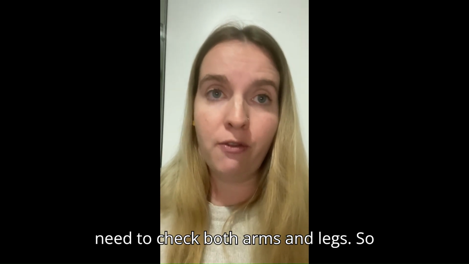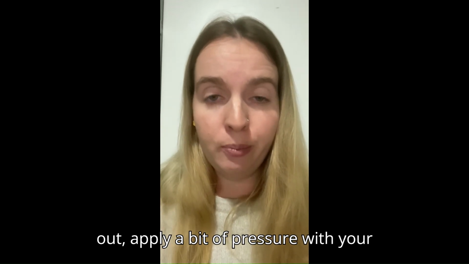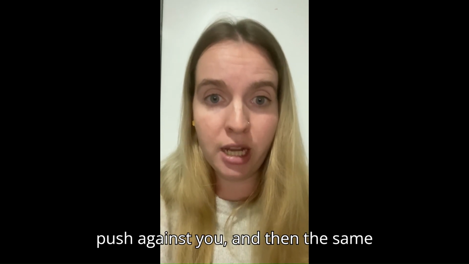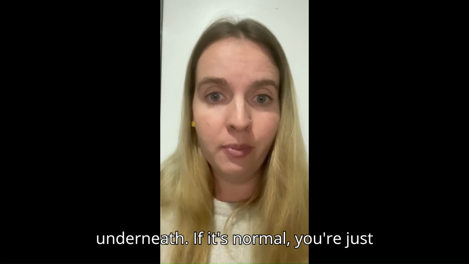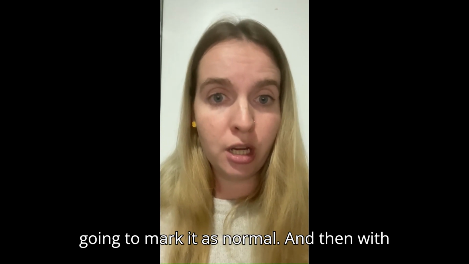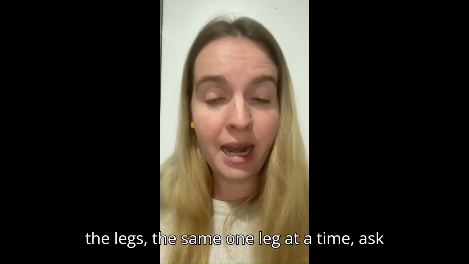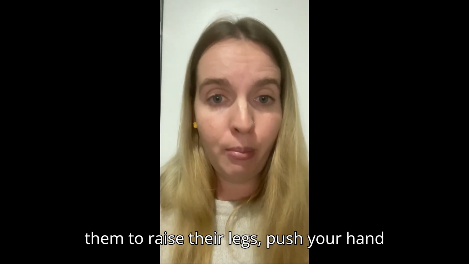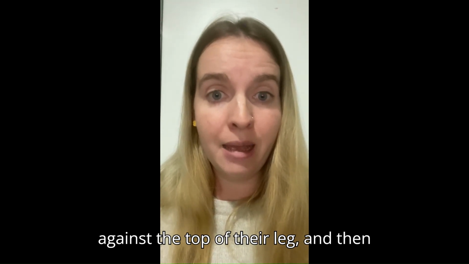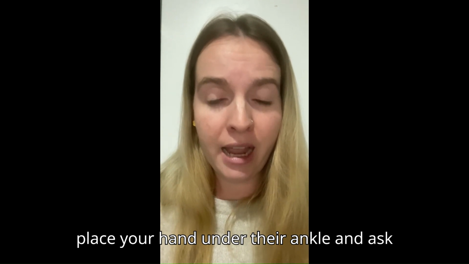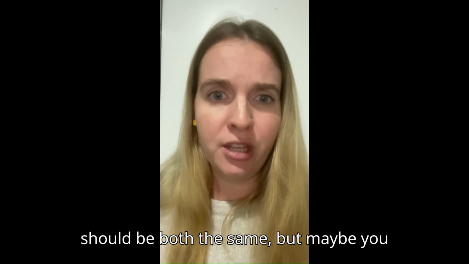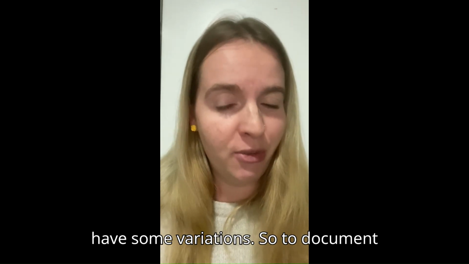So you need to check both arms and legs. Ask the patient to stretch their arms out. Apply a bit of pressure with your hands on top of their hands. Ask them to push against you, and then the same underneath. If it's normal, you're just going to mark it as normal. And then with the legs, the same, one leg at a time. Ask them to raise their legs, push your hand against the top of their leg, and then place your hand under their ankle and ask them to push down on you. They should be both the same, but maybe you have some variations.